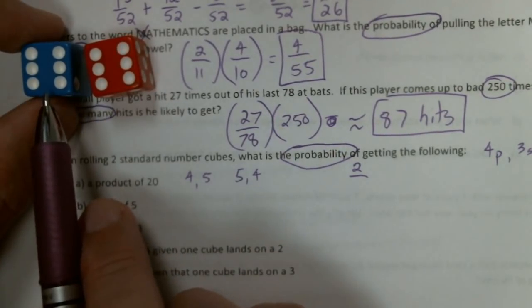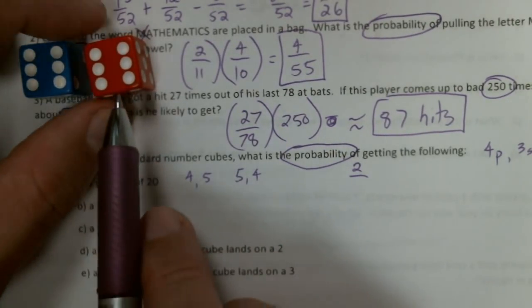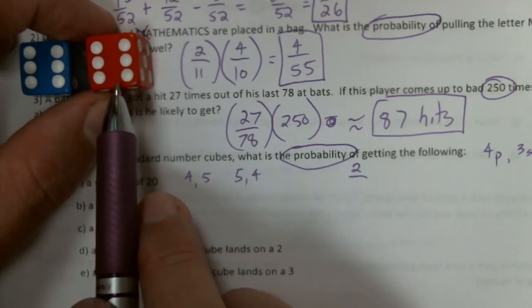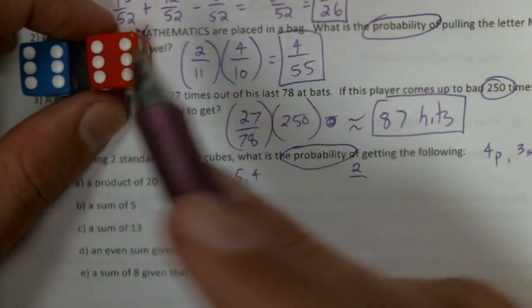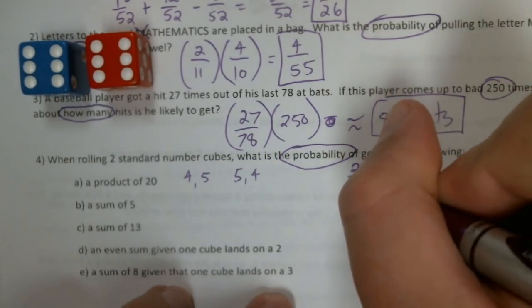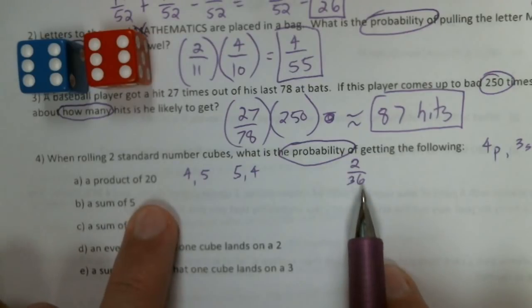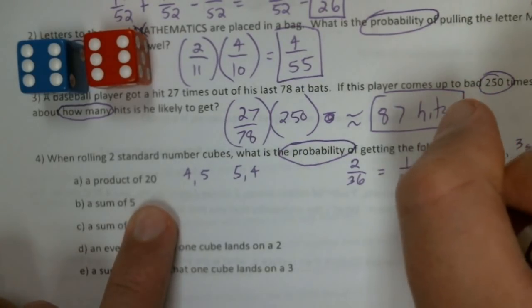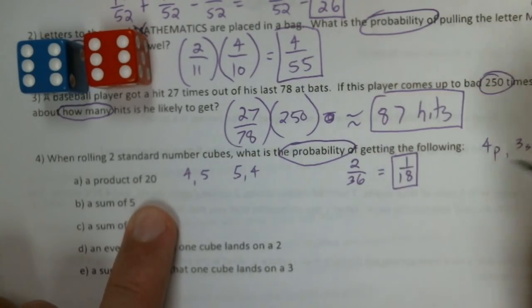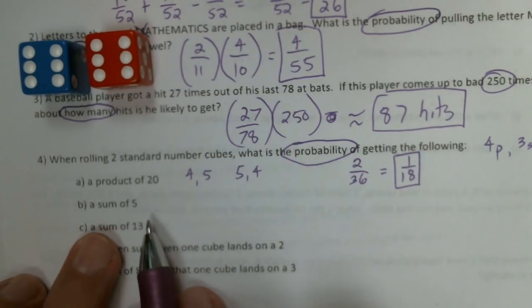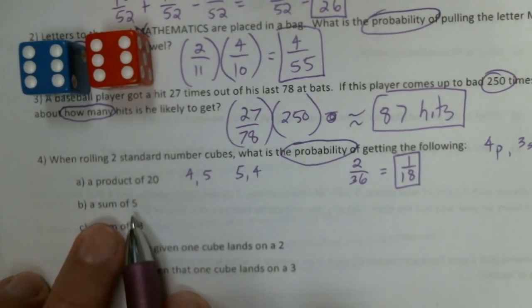Well, I've got 6 possible outcomes on the blue die, 6 possible outcomes on the red. So I'm going to multiply these together. 6 times 6 is 36. So when you roll 2 dice, guys, you have 36 different possible outcomes. So for a product of 20, that's 2 out of 36. That simply reduces to 1 out of 18.